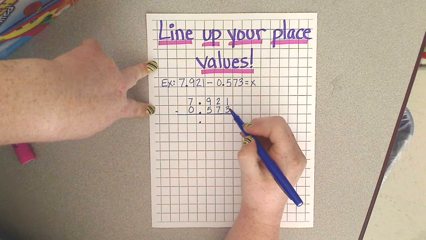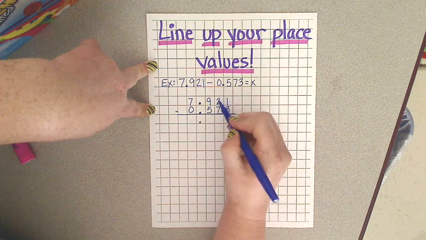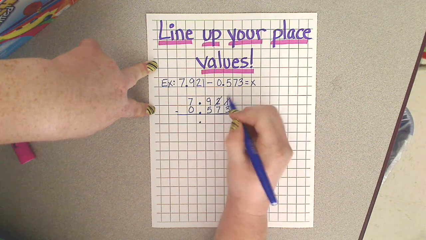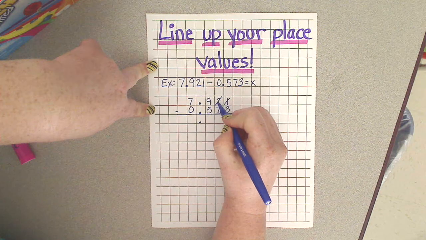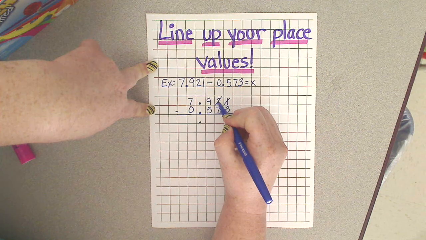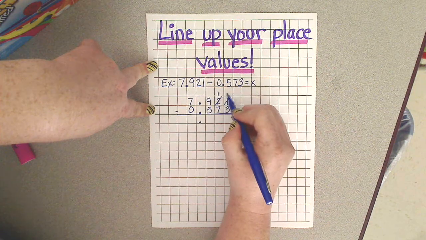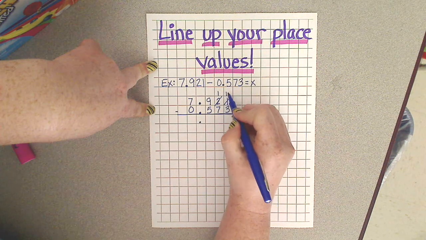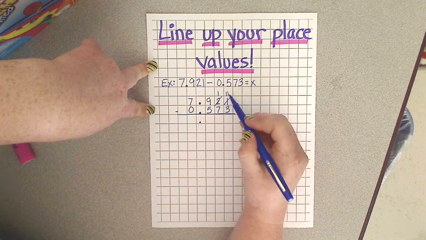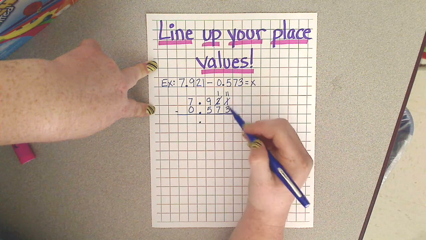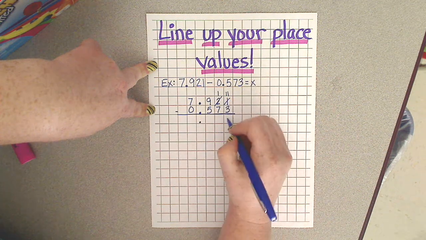I cannot take 3 away from 1, so I'm going to have to regroup. I'm taking 1 hundredth away, so I'm leaving 1 hundredth, and I'm adding that hundredth to my 1 thousandth, so now I'm going to have 11 thousandths minus 3. 11 minus 3 is 8.